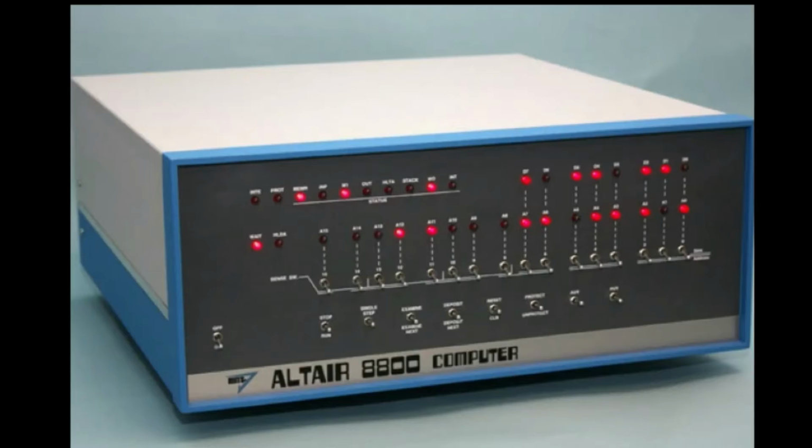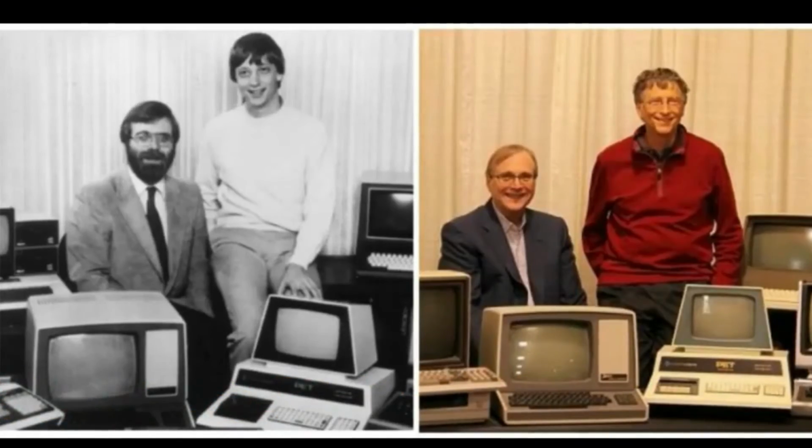The first computer was produced by MITS and is called the Altair 8800. A year later, Apple's first product was developed by Steve Wozniak and is called the Apple I. It is also the beginning of Microsoft, which was founded by Paul Allen and Bill Gates. Paul Allen and Bill Gates were in partnership with MITS for writing BASIC for the Altair 8800.